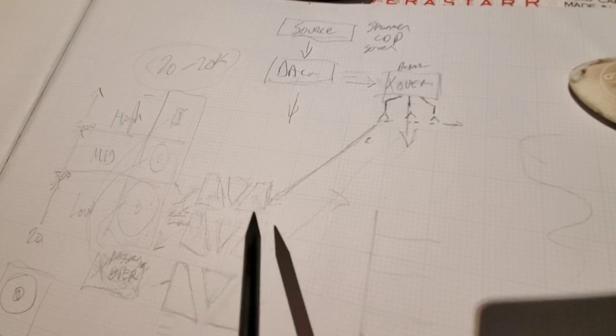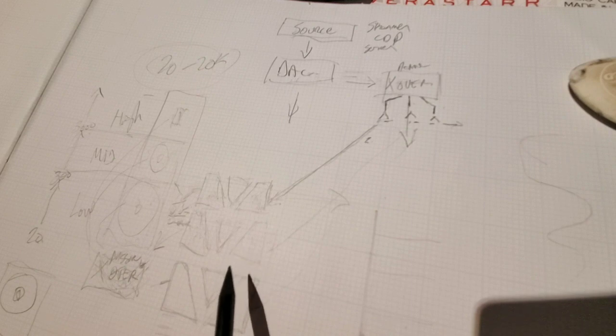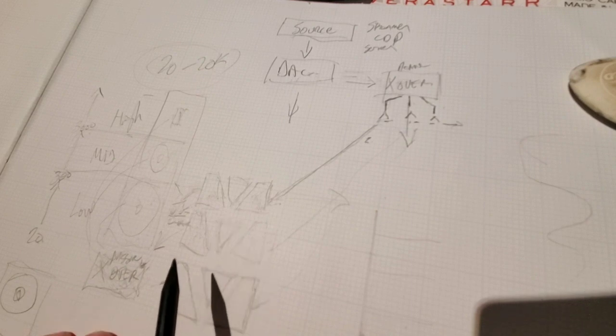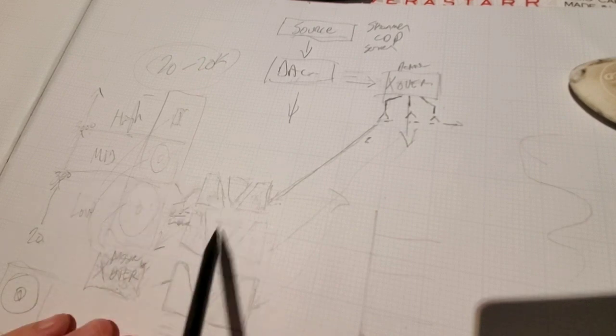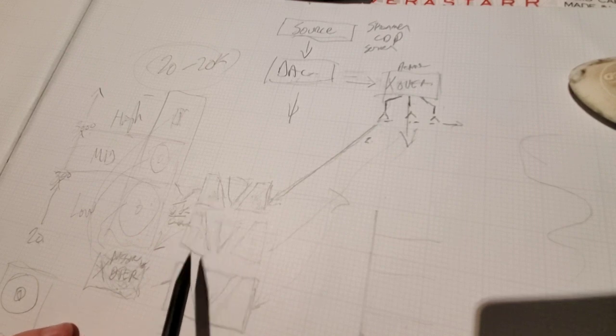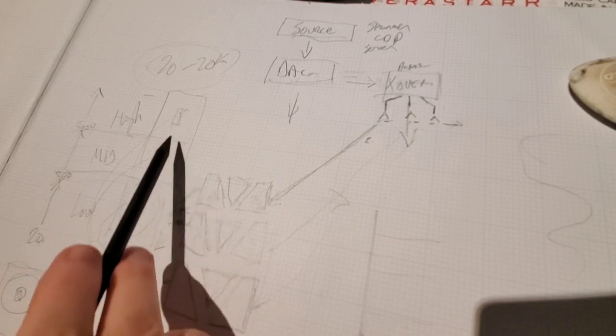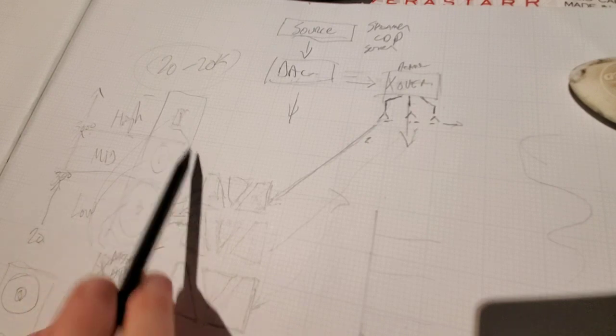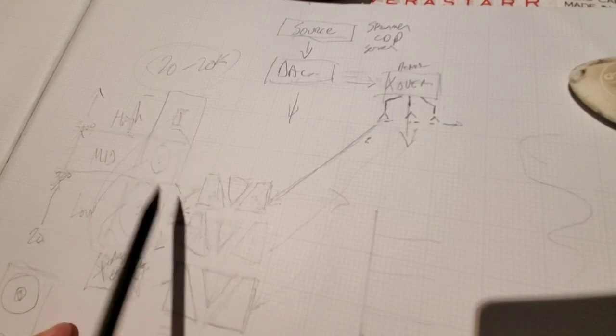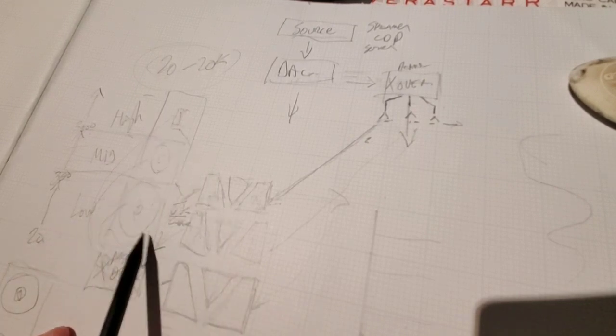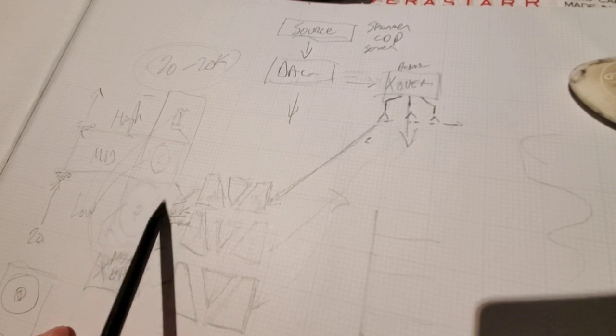So what you get in this situation is a very efficient system whereby each amp is only amplifying what's proper for its own driver. This one is for the tweeter, this one's for the mid, this one's for the low. So all it's doing is only the job that it needs to for this span.